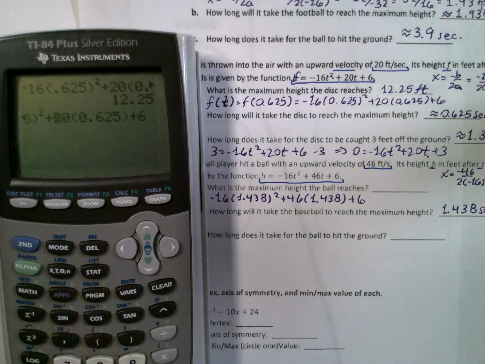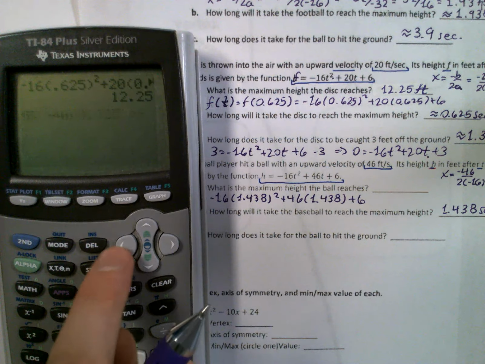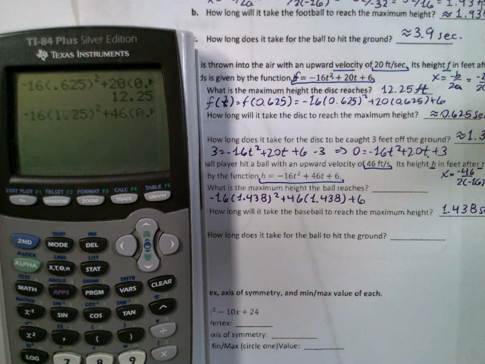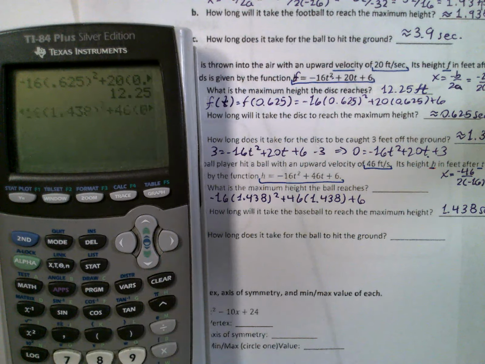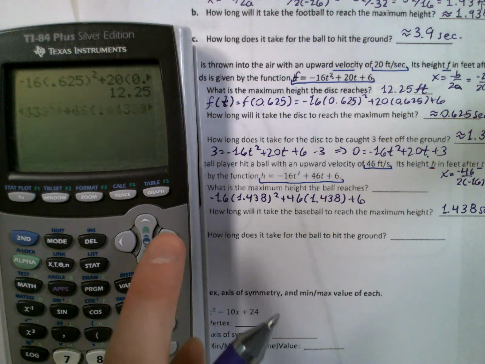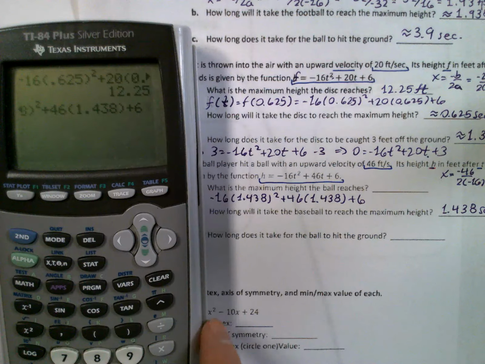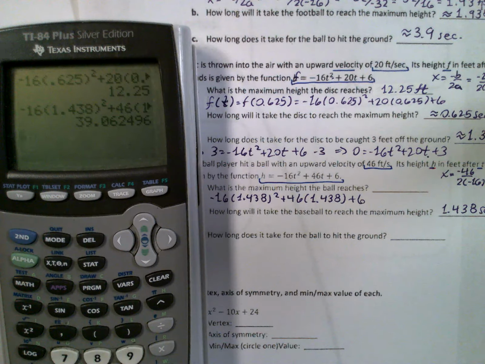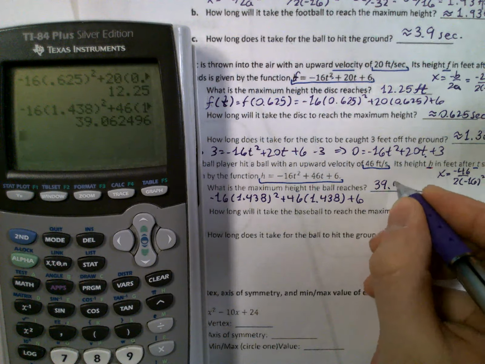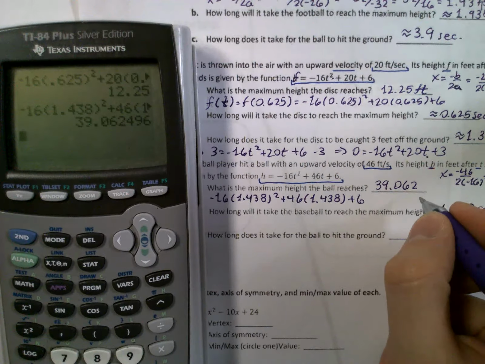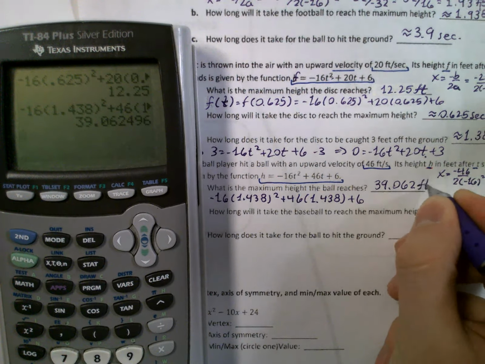Make this 46 right here. Then I replace the numbers inside with 1.438, and hit enter. So my answer will be a height of 39.062 feet.